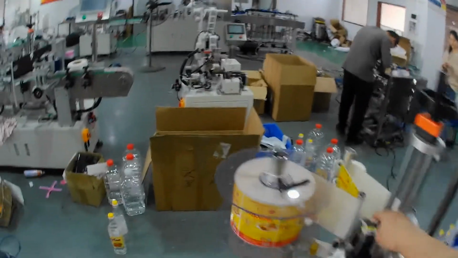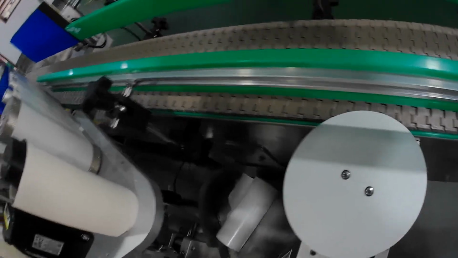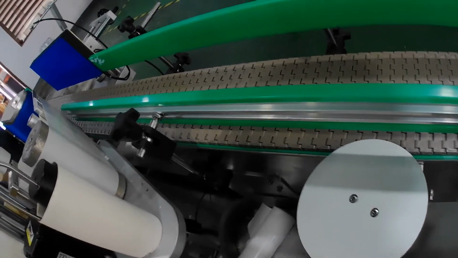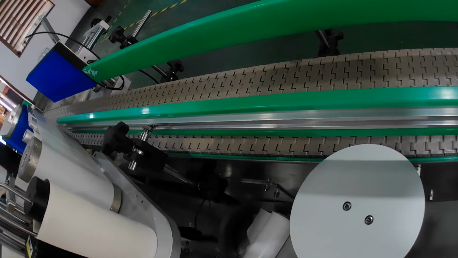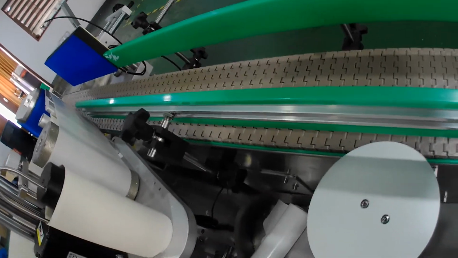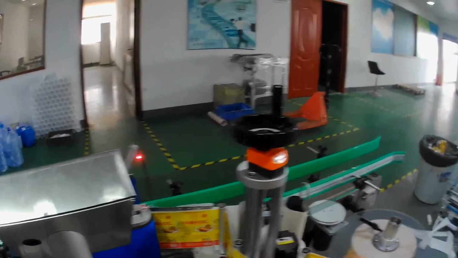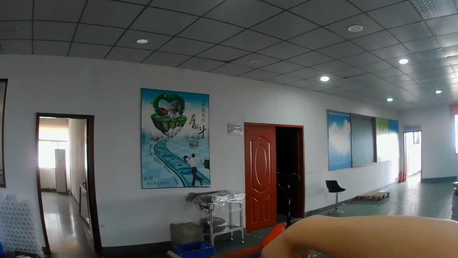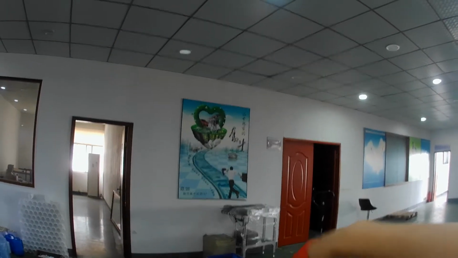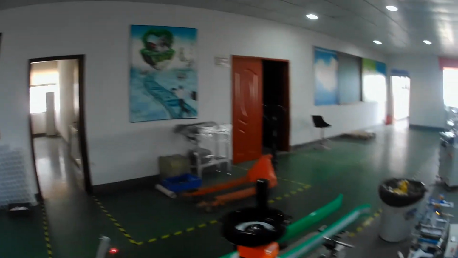This is the servo motor, and this adjustment is for adjustment of the label ends alignment, the tiltness. By adjusting the tiltness of labeling assembly, the label ends alignment can be adjusted. And this adjustment is for the label height on the bottles. When it is adjusted higher, the label will also be higher on the bottles.